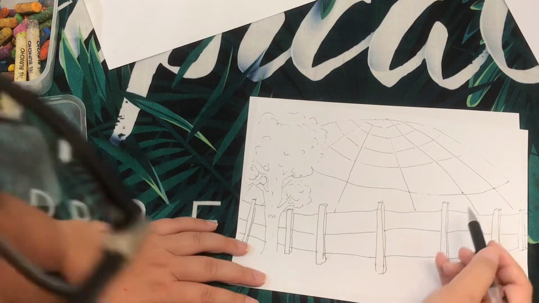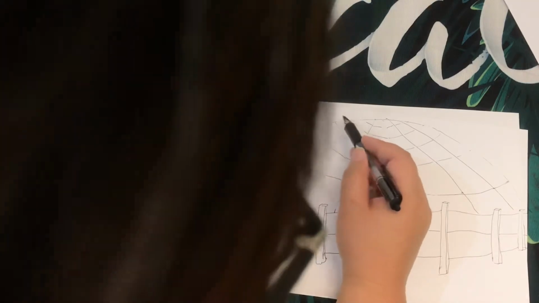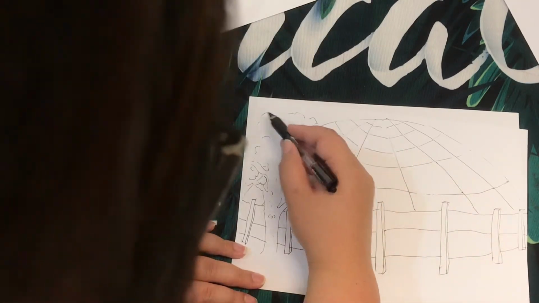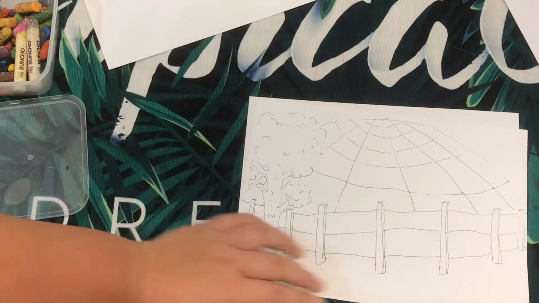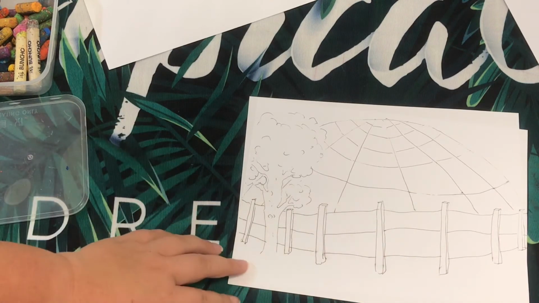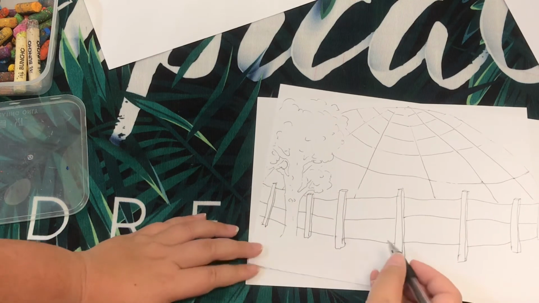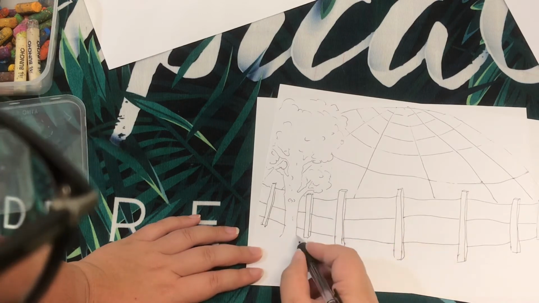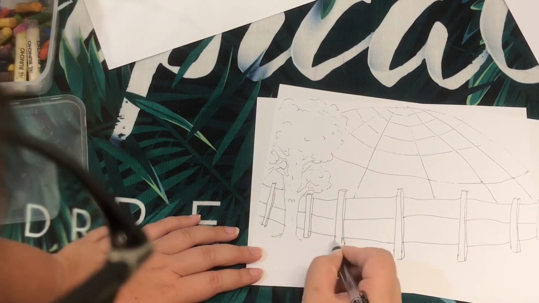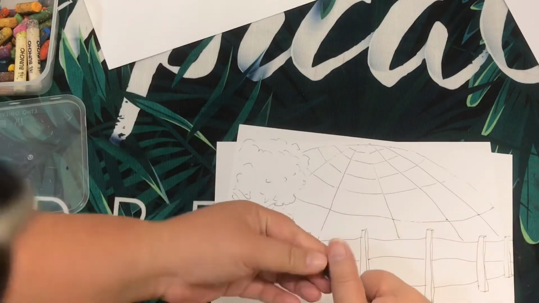Now we have a little bit of space left over here that you shouldn't leave empty. Make sure you put something over there, like trees or branches or small houses. Please don't leave it empty, or else your drawing will look unfinished. Next, you can put in whatever details you want, and then I will start with the coloring first.